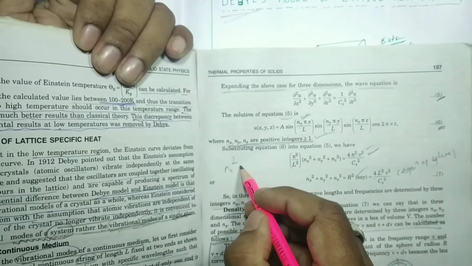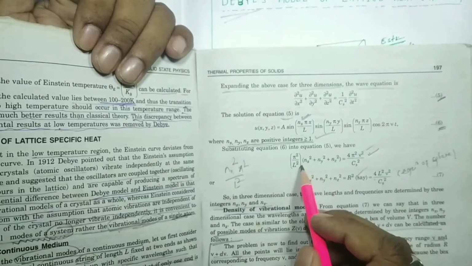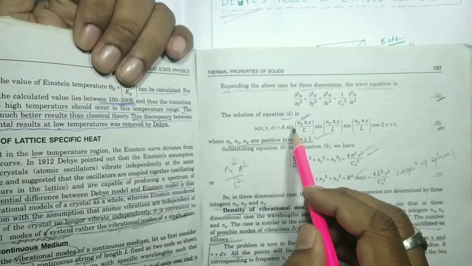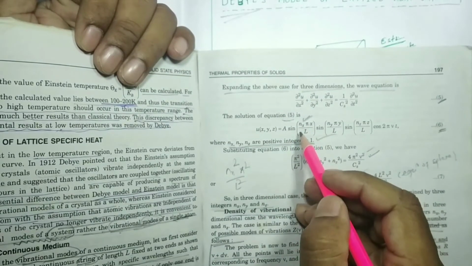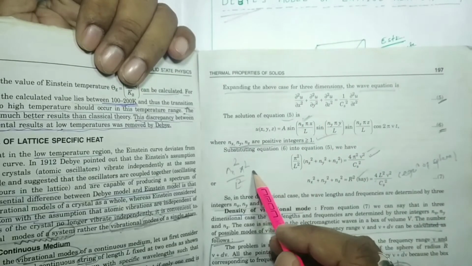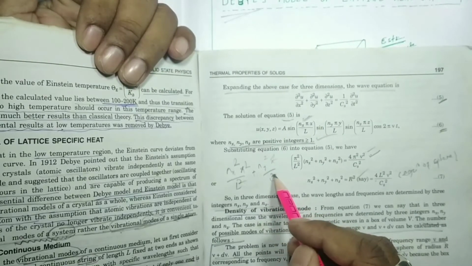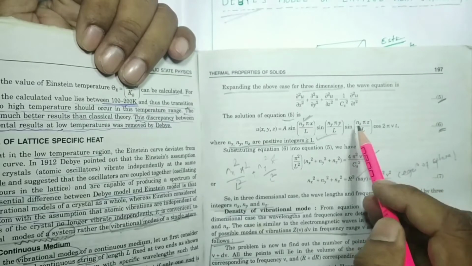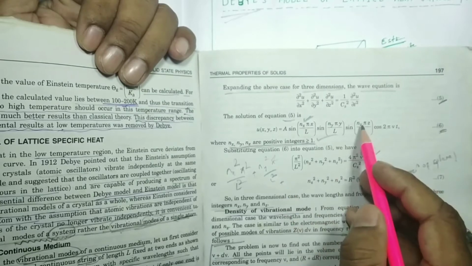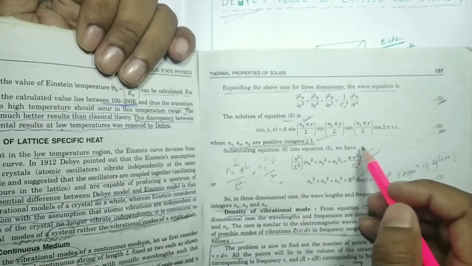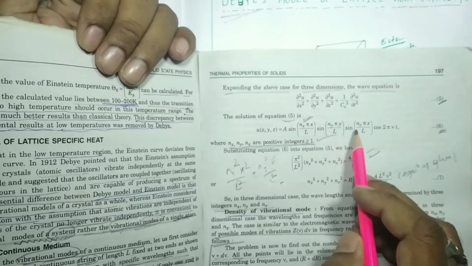nx square pi square by l square. pi square by l square is taken outside, so nx square pi square by l square, and for the derivative, sine will become cos and cos will become sine. Likewise, for d square u by dy square, it will be ny square pi square by l square, again minus, the same thing. And for this one, the derivative gives again, n z square pi square by l square and minus sine nz pi z by l.